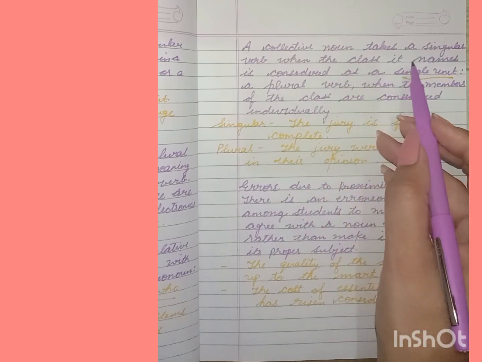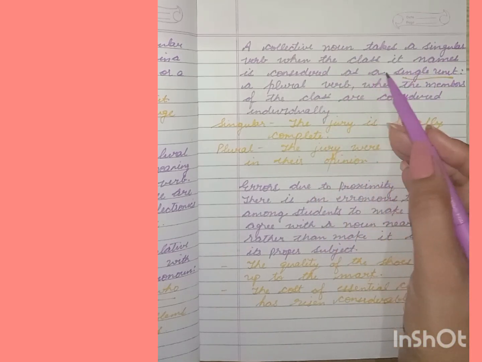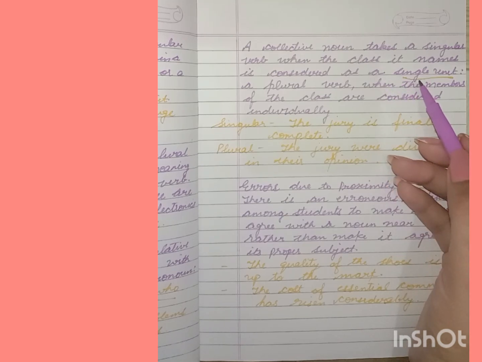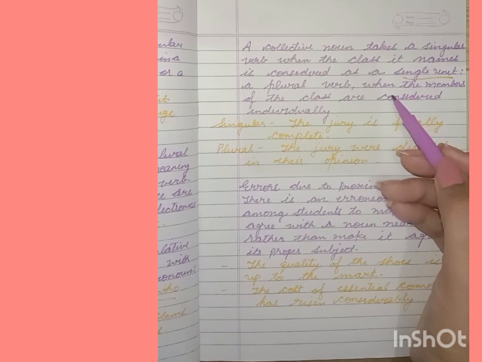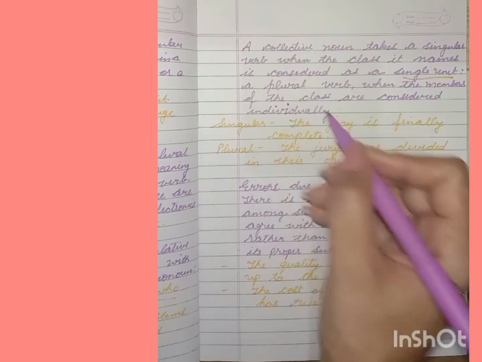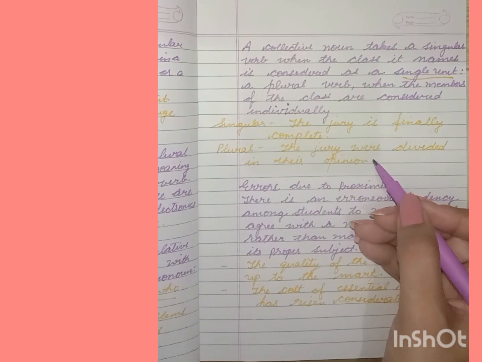A collective noun takes a singular verb when the class it names is considered as a single unit, and a plural verb when the members of the class are considered individually. Okay, it can be the same word, and at one time it will take a singular verb, and another time it can take a plural form of verb.